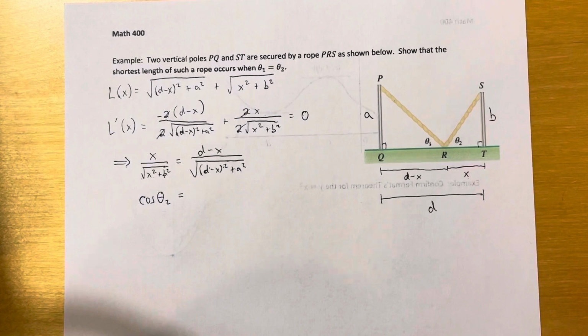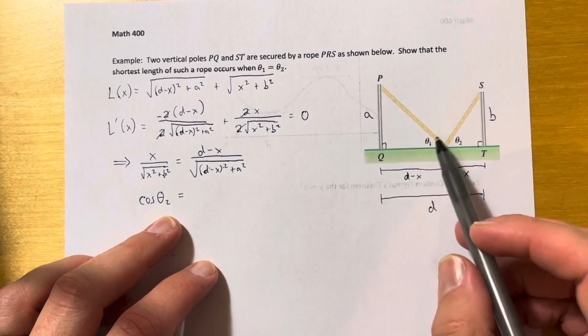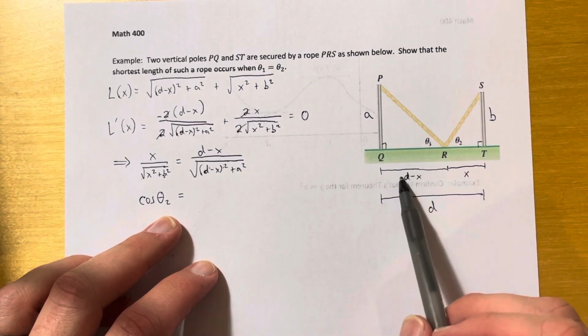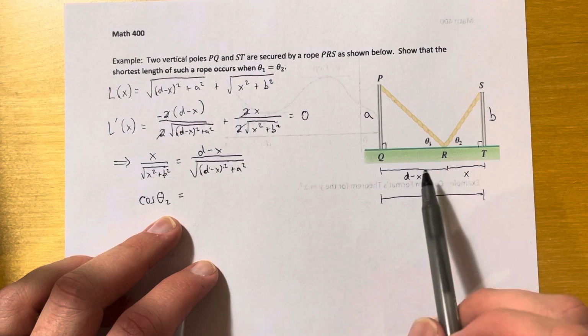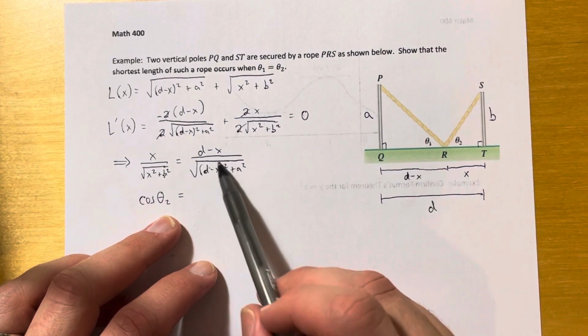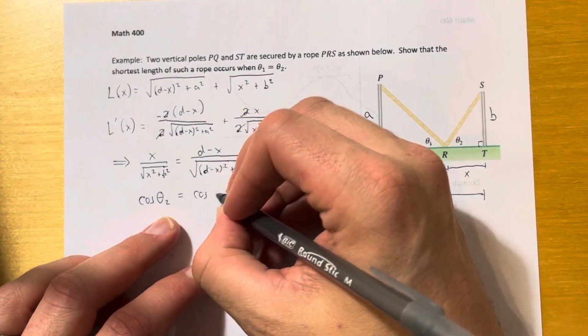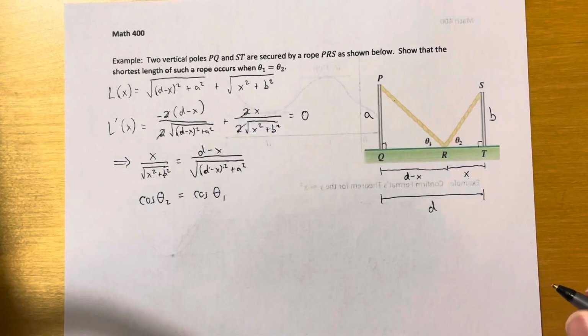Okay? My right-hand side, if I look at that one, is equal to cosine of theta 1. Because again, I have d minus x, which is adjacent to angle theta 1, over the square root of (d minus x) quantity squared plus a squared, which is the hypotenuse. I get cosine of theta 1 there. Okay?